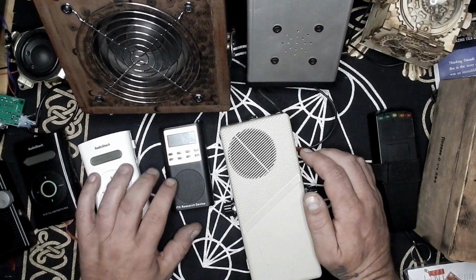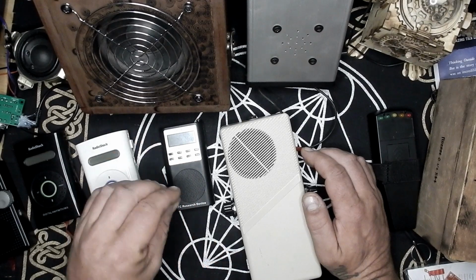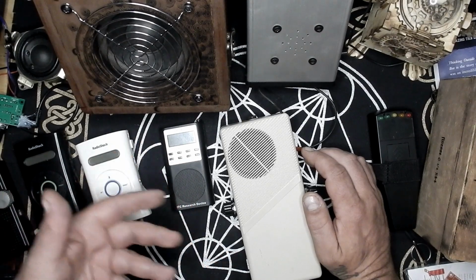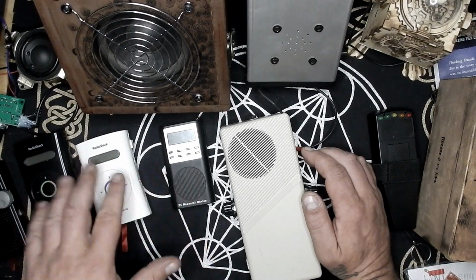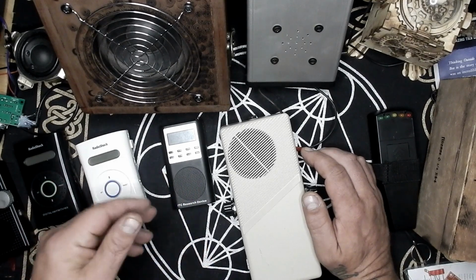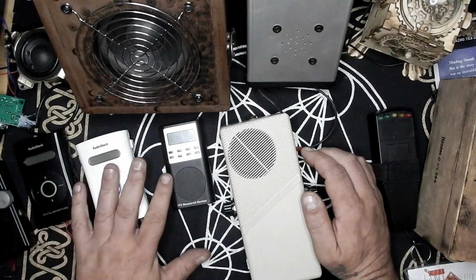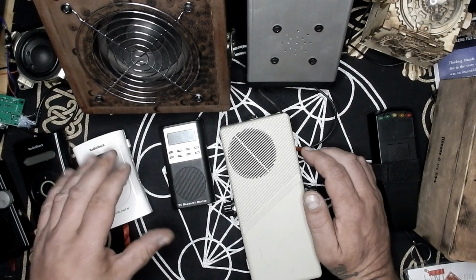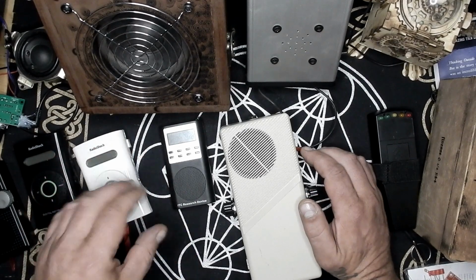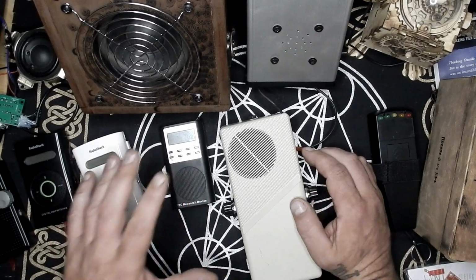So the audio output of these ghost boxes, from scanning the frequencies, comes through the speaker. Some radios have speakers, some radios don't, and I run ghost boxes through different things.